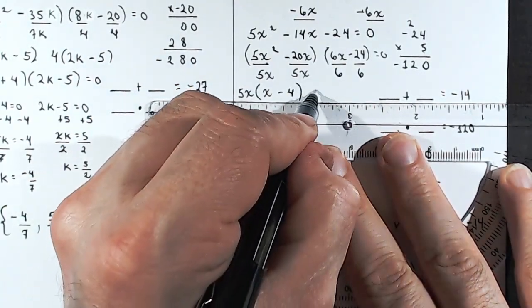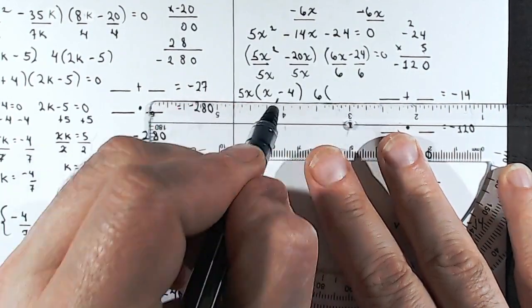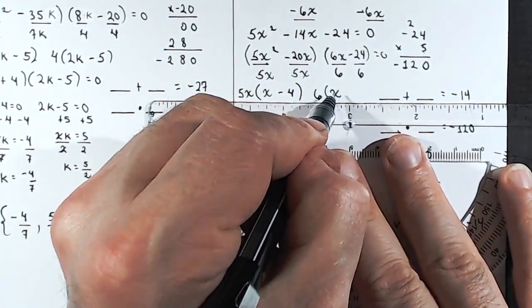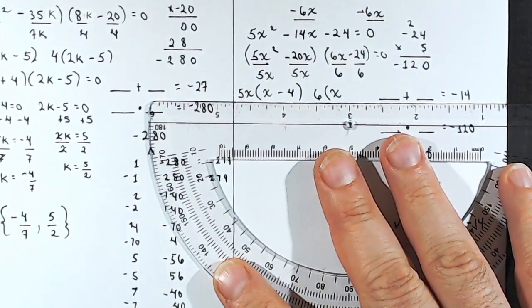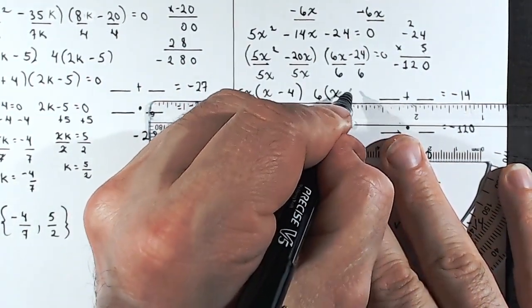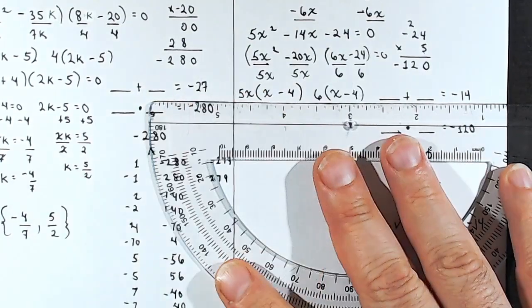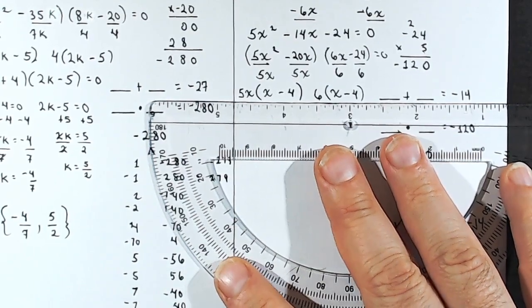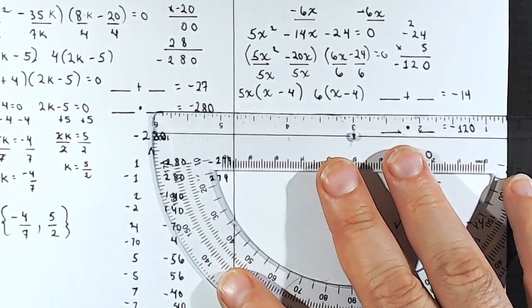Now over here, we'll pull the 6 out. Inside, 6x divided by 6 is x. Negative 24 divided by 6 is negative 4. Again, the key is that these two binomials are equal to one another. So x minus 4 and x minus 4 are the same, and we did it right.